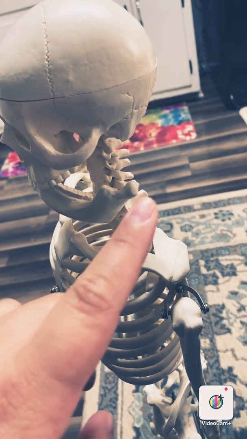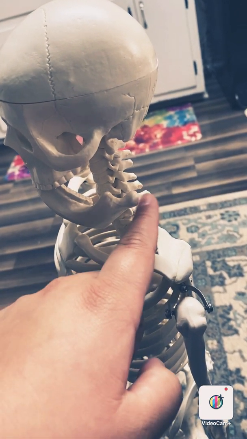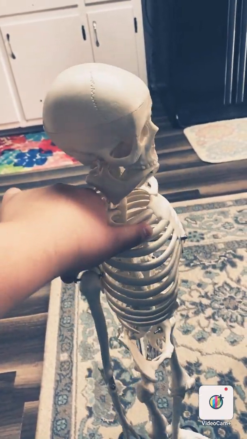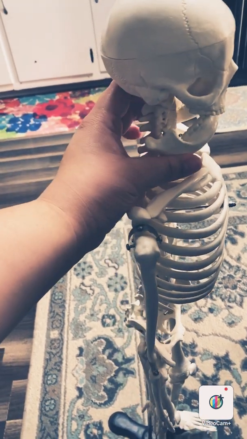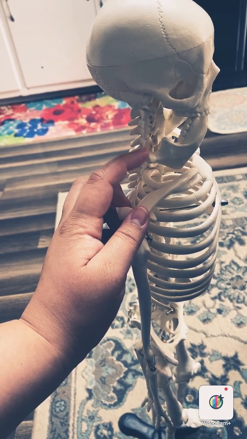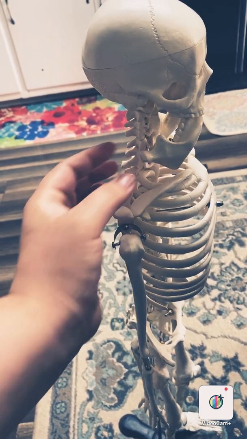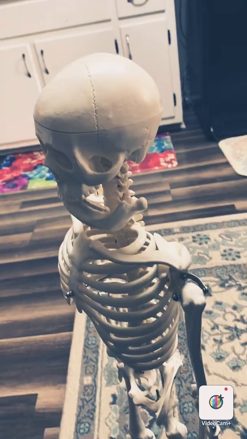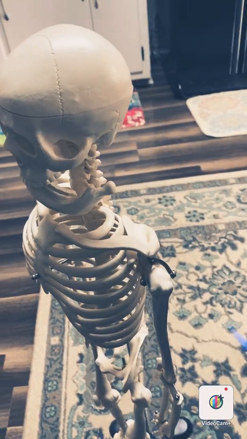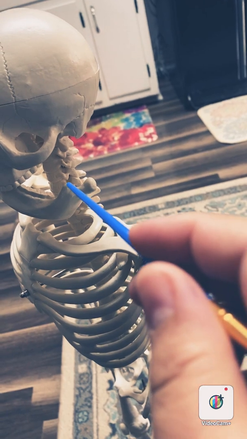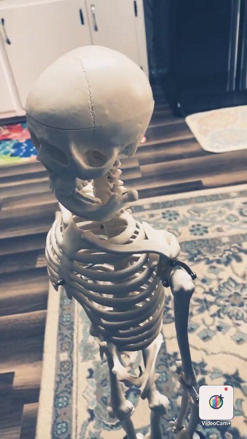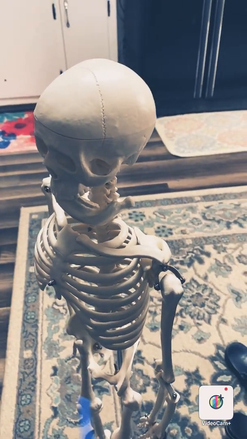So the mandibular condyles are located right here. And let me rotate my skeleton for you. And it is located right here as well, as you can see. There's two. One on the left side and one on the right. Okay, so the coronoid process of the mandible is located here. Right here. And is located on the left and right side of the skull.